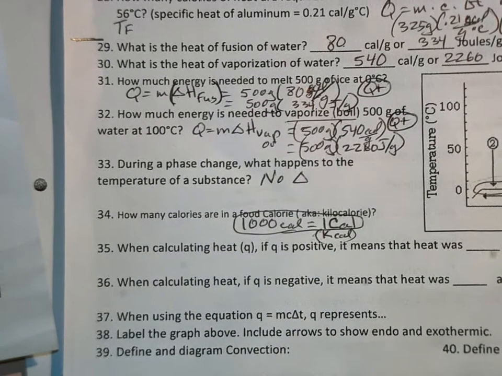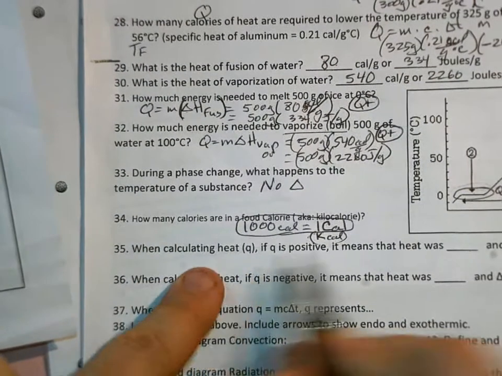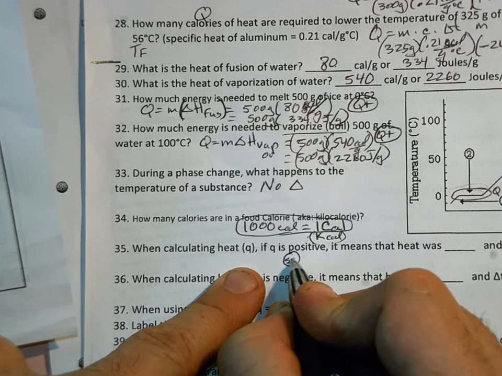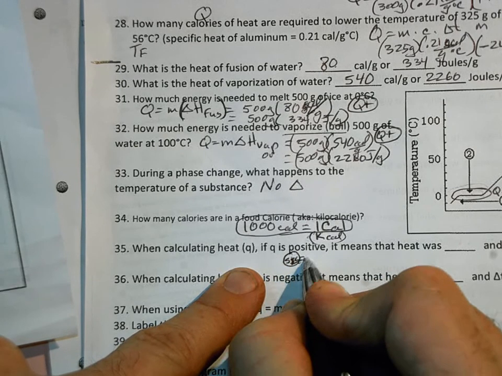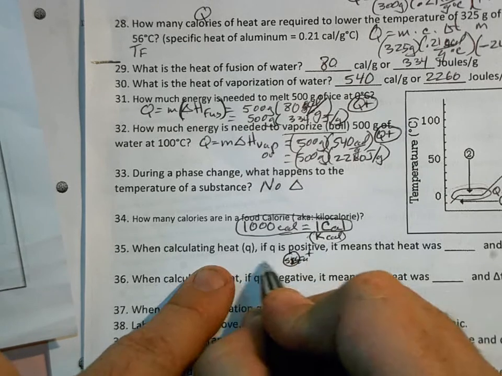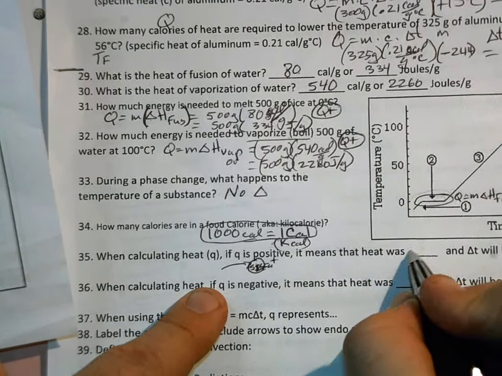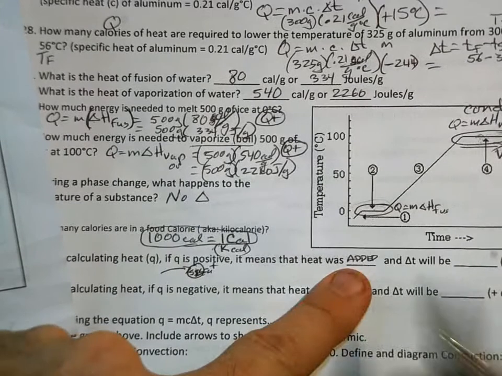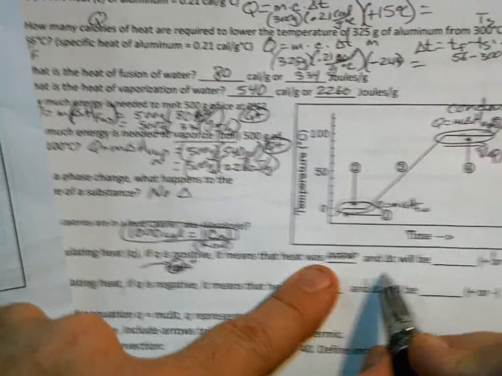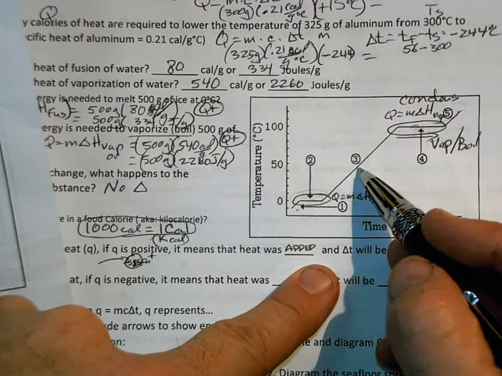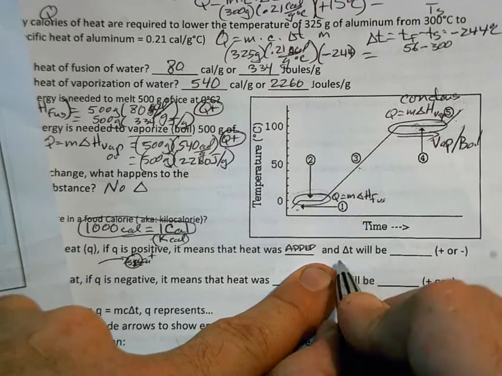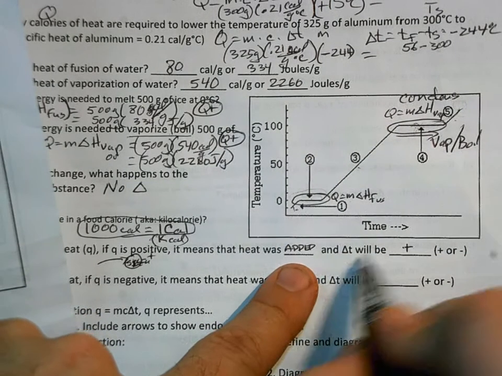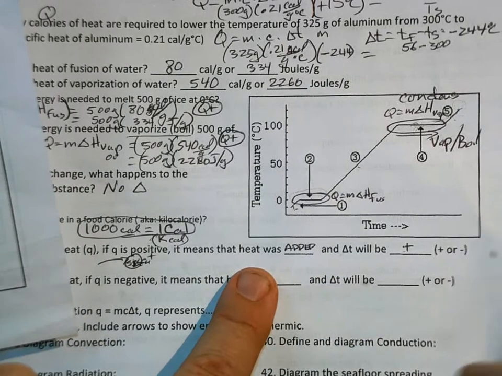So number 35, this is about Q. When calculating heat, if Q is positive, this is the system, S-Y-S-T-E-M. If Q is positive, that means we're adding heat into it. So heat was added to the system. And if you're adding heat to the system, if it's a solid, liquid, or a gas, then delta T will also be positive. The temperature will increase.